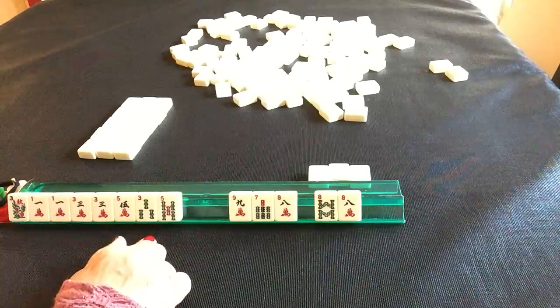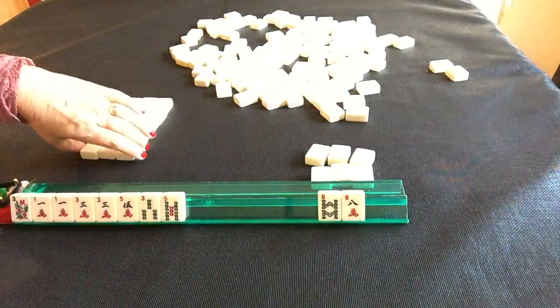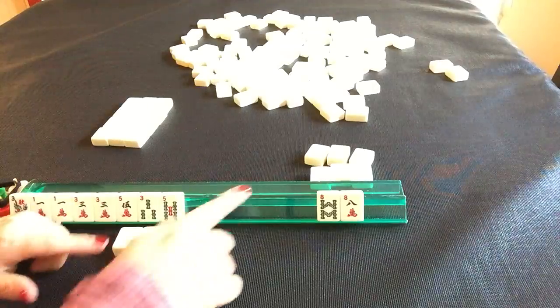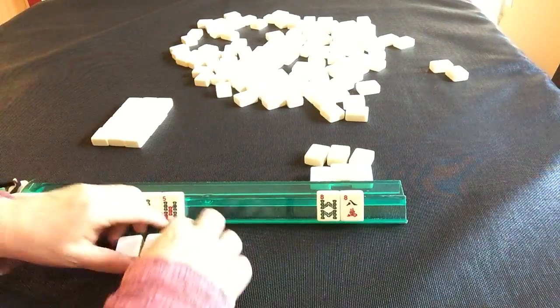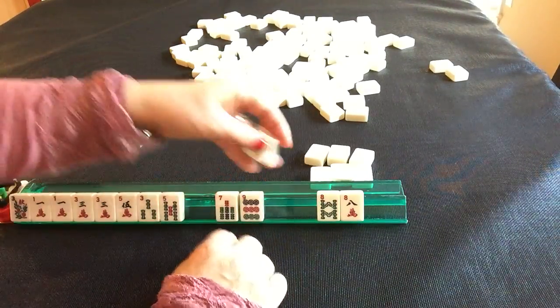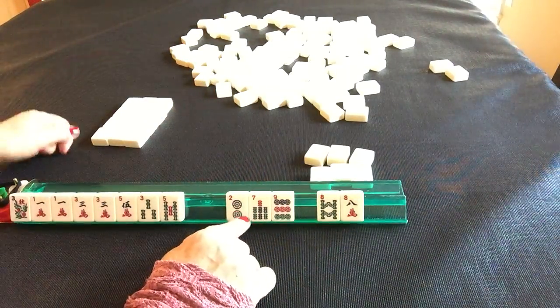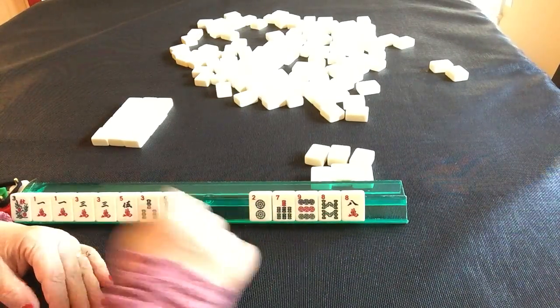We want to play offense first, then defense. So we're going to pass that, and we're going to pick up, we went right across, this is our cross pass. So here we have a 7 bam, 9 dot, and a 2 dot. So at this point, I'm kind of happy because now I have some good tiles to pass.